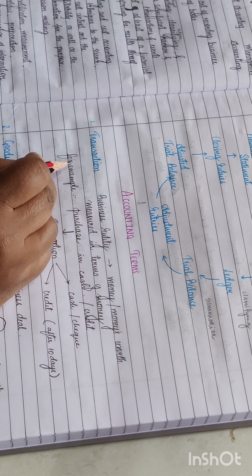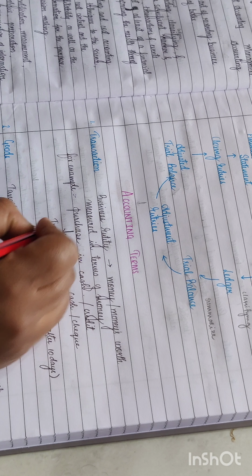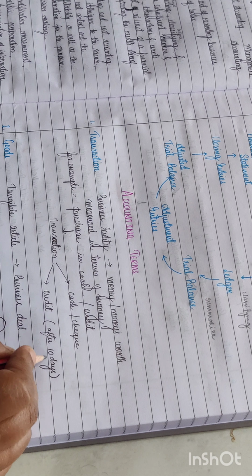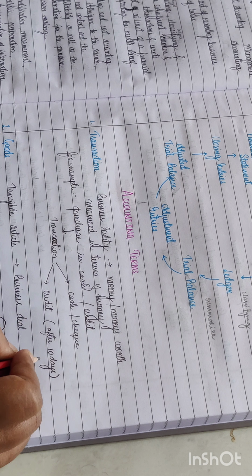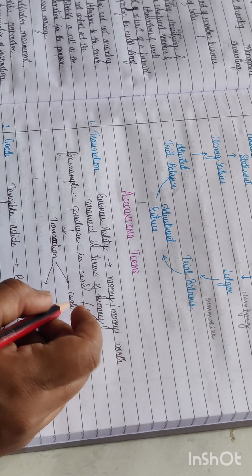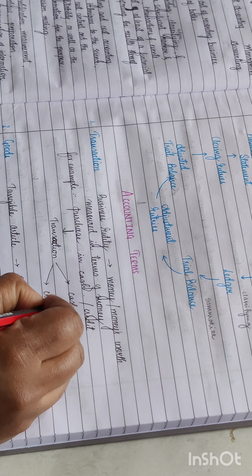For example, purchase in cash or credit. So the purchase is a transaction, whether it is in cash, cheque or credit. Credit means the payment is made after 10 days or after 5 days or after 2 days. That is called credit.